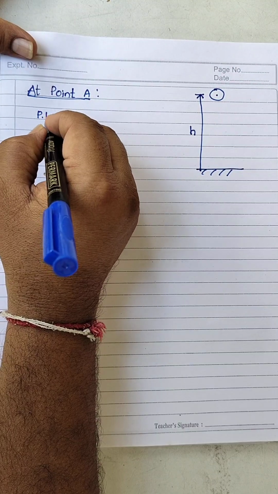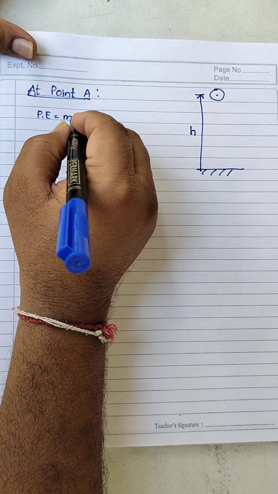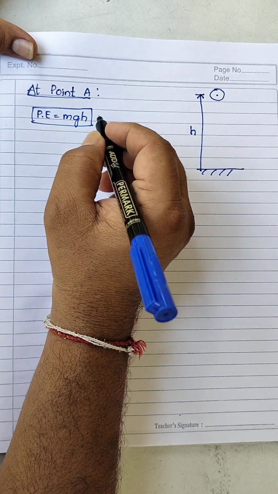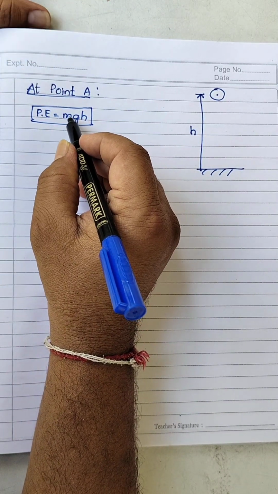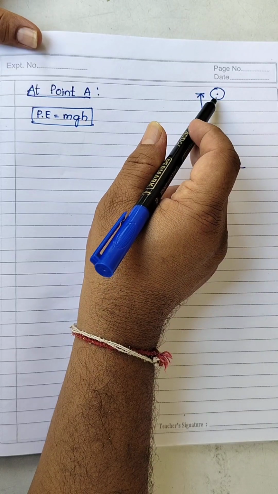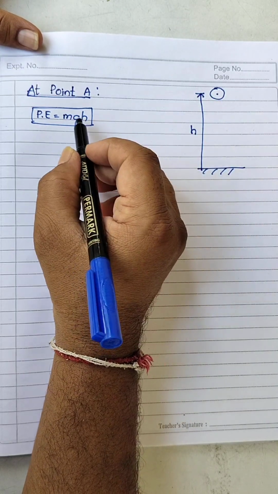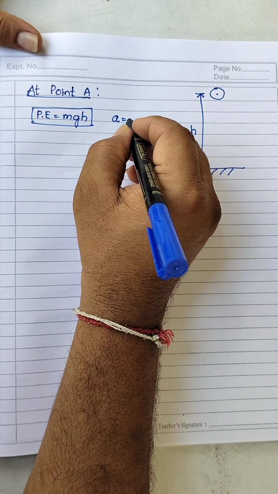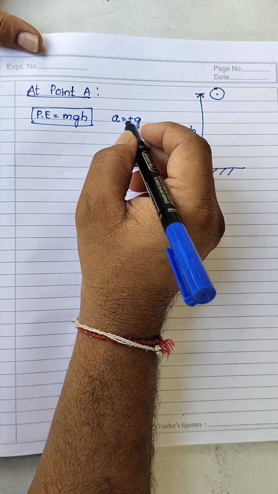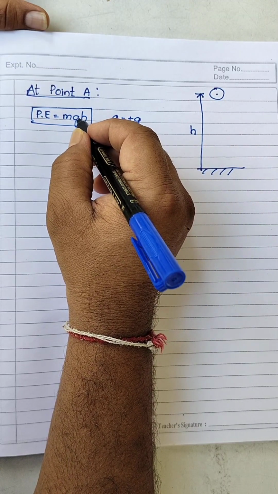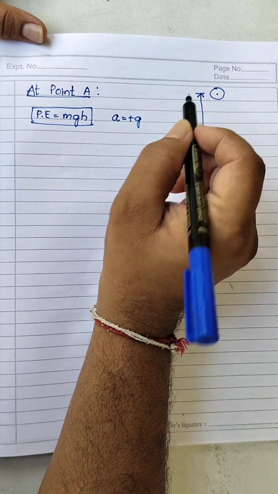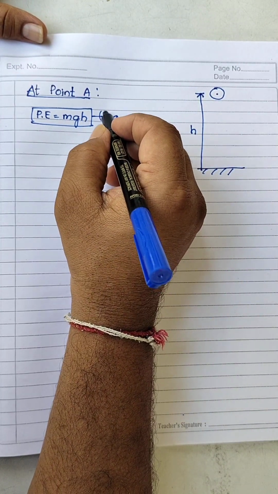What is the potential energy formula? mgh. In this, m is the mass of the body, g is acceleration due to gravity, so that is the reason it is the small g, and h is height from the ground. So this is equation number 1.